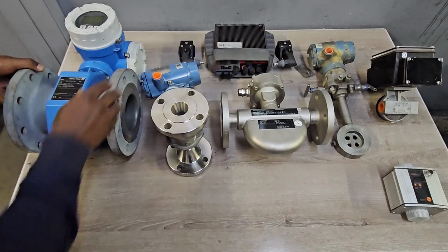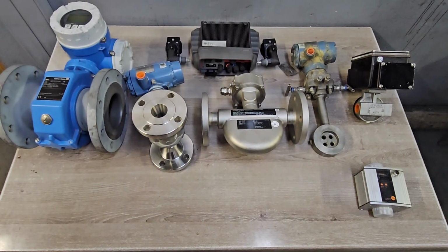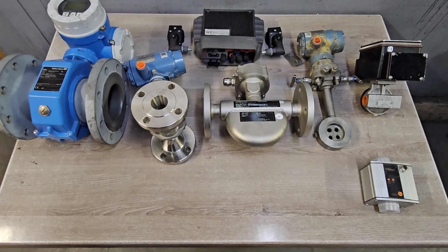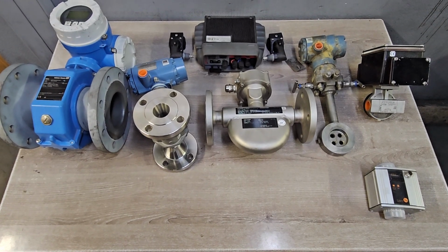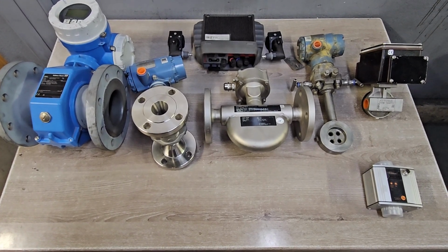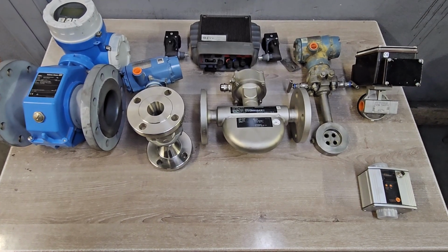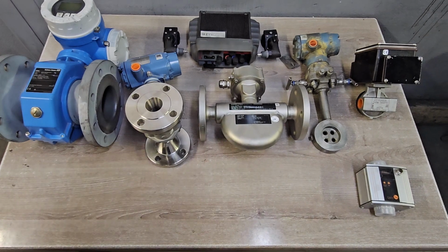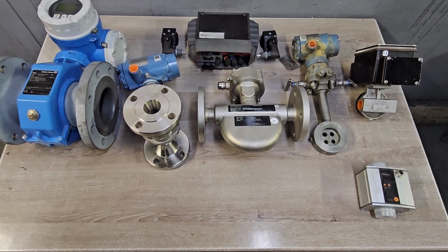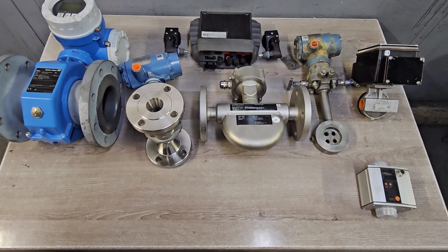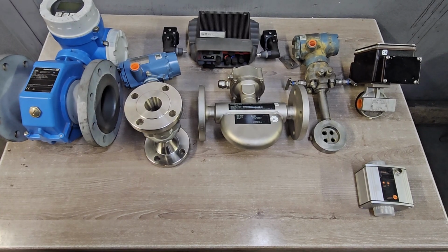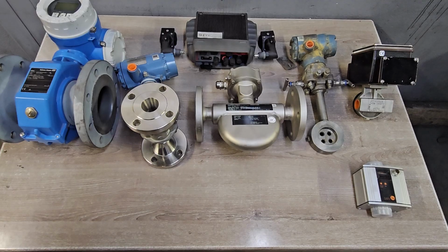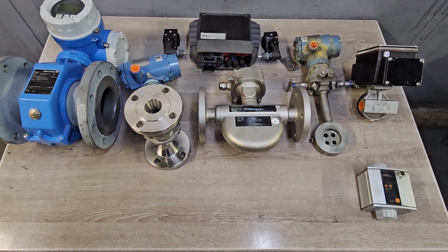Okay, next to the mag flow, we've got a vortex type of flow meter. This flow meter is usually used for water and steam, and especially, let's say you have a boiler and then it produces steam. And in a vortex flow meter, we know that when a liquid or a fluid is flowing in a pipeline, it can create vortices. So this flow meter actually has a restriction inside.